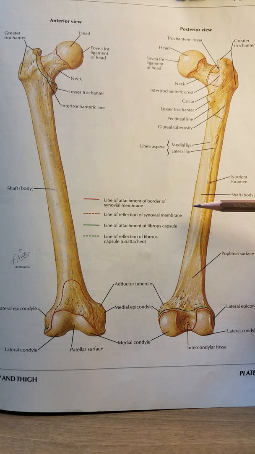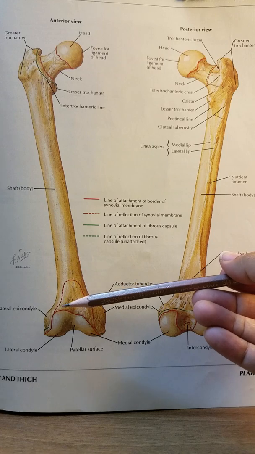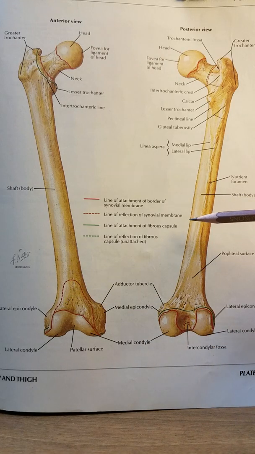After that, we move to the lower 1/3 of the shaft of the femur. Again, in the lower 1/3 of the shaft of the femur, the linea aspera diverges into 2 borders, right? So the 2 lips of the linea aspera diverge into two borders, and these in fact form the supracondylar lines or the supracondylar ridges of the femur.